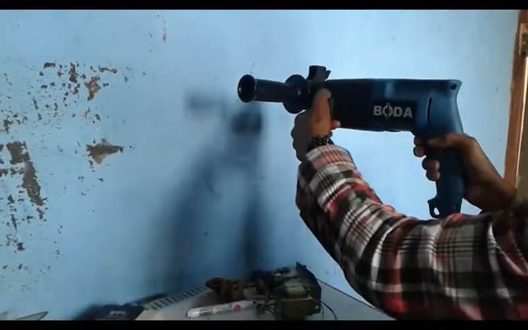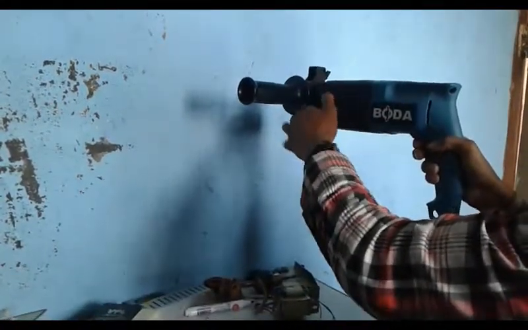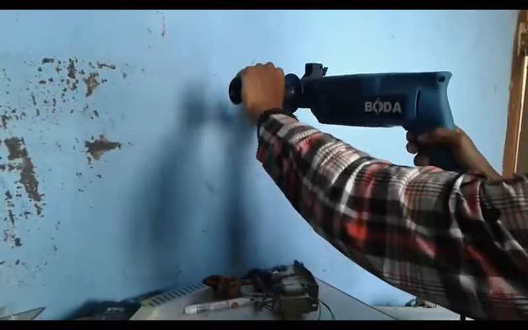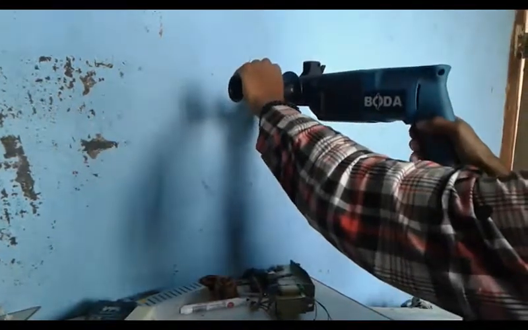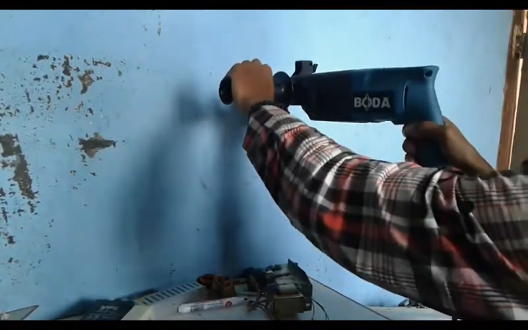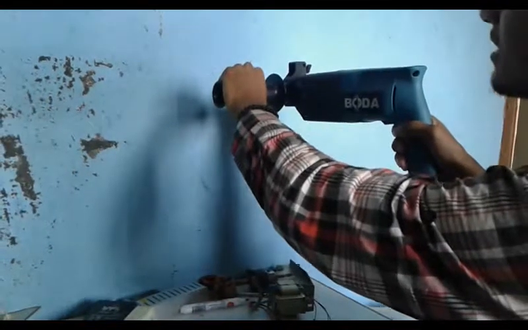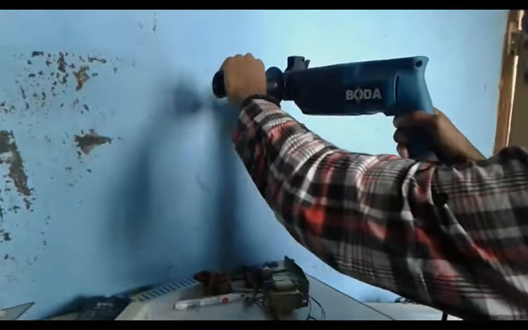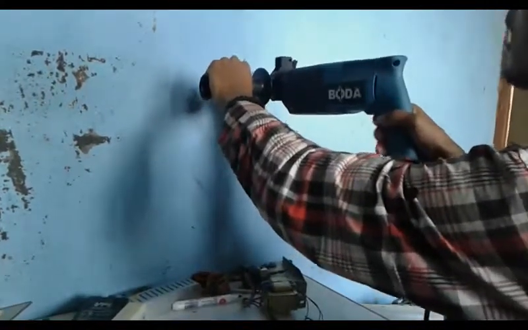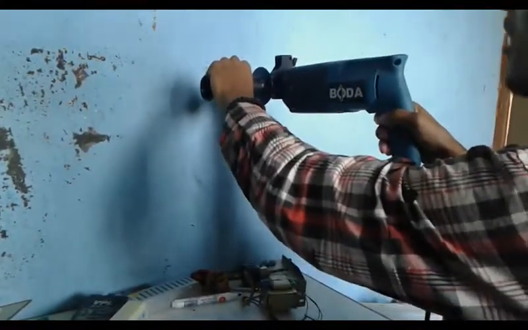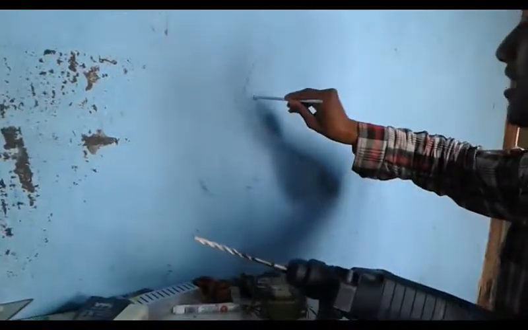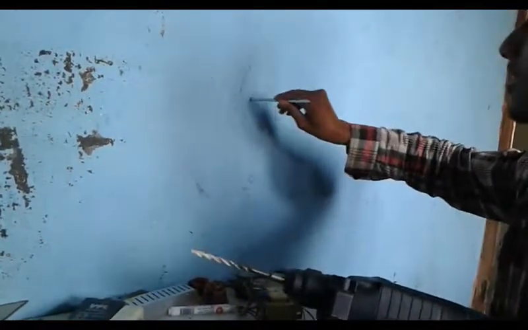Don't tilt the drill in any other direction. Just keep it perpendicular to the surface. Take it easily and carefully, and just drive the drill bit into the wall. Just move it in a direction and cross through the part like this. In this way, you can use a drill machine.